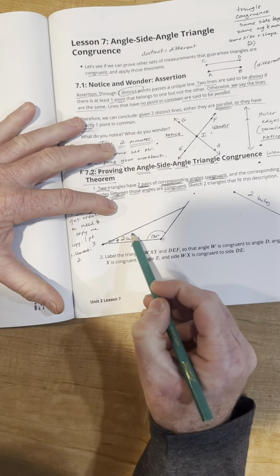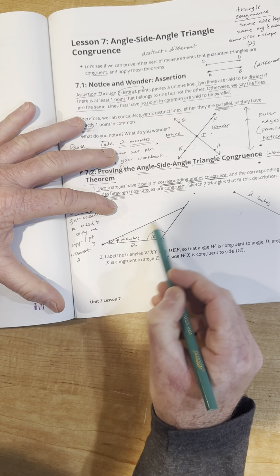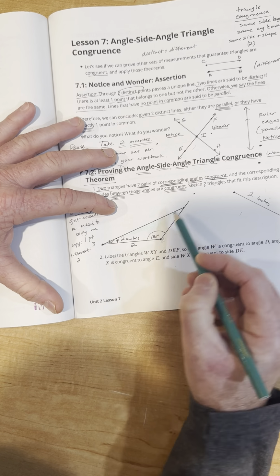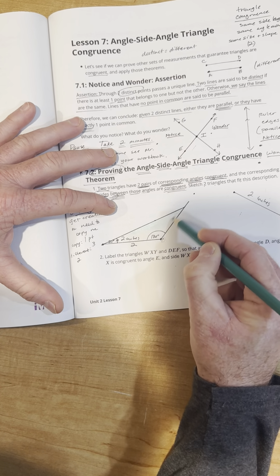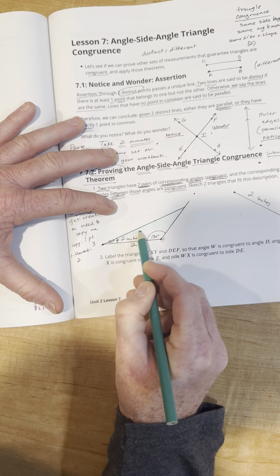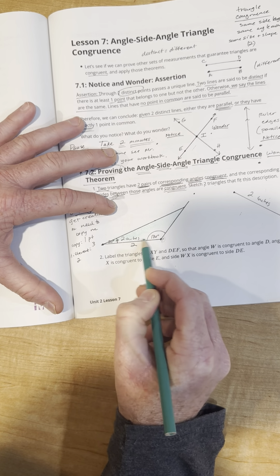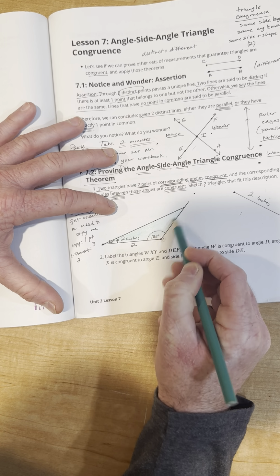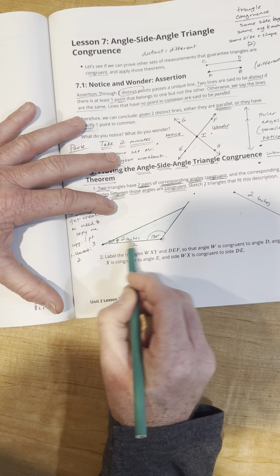And I'm just gonna color it in for good measure. Okay, so there's my first triangle.